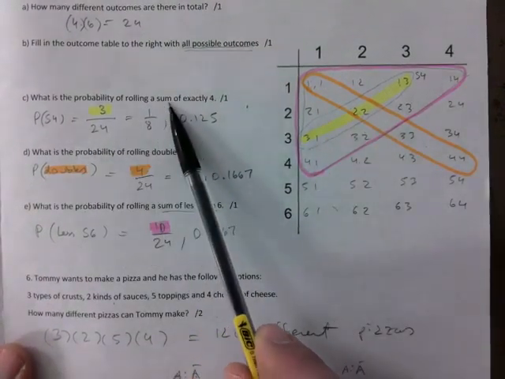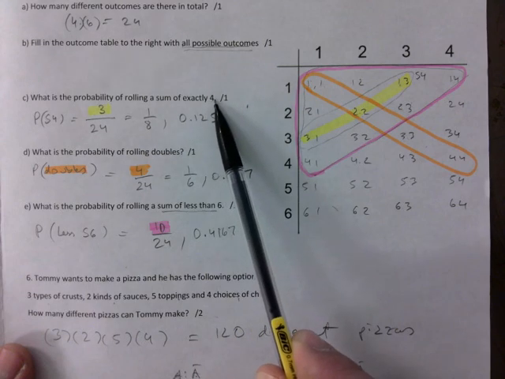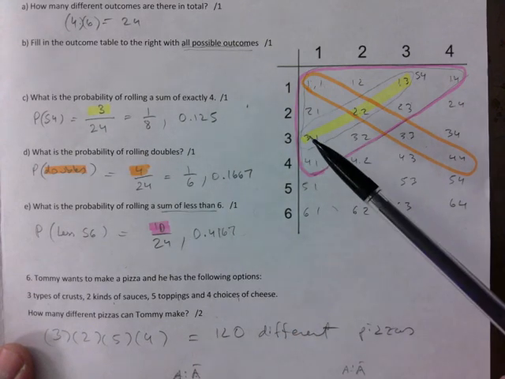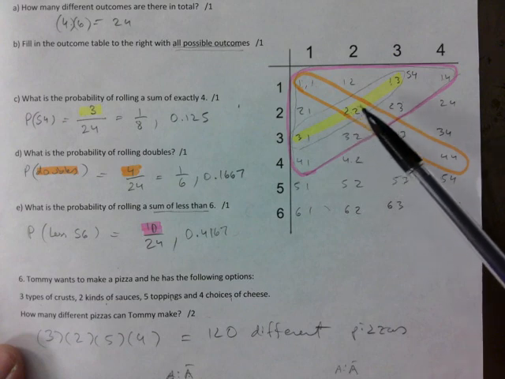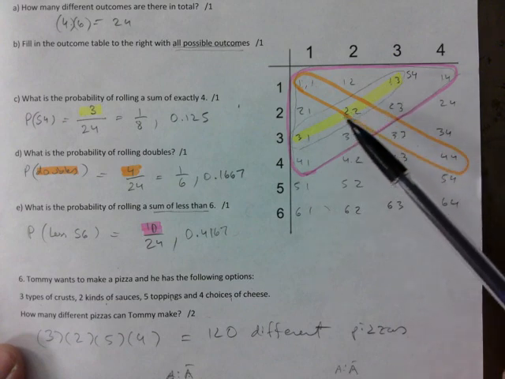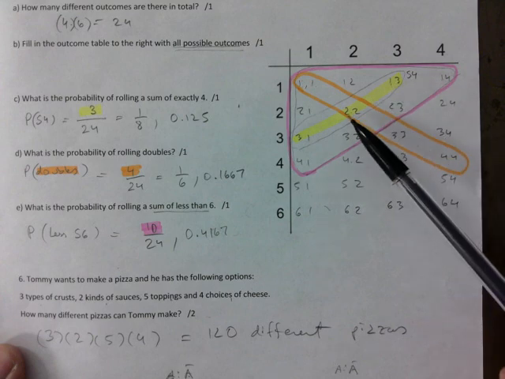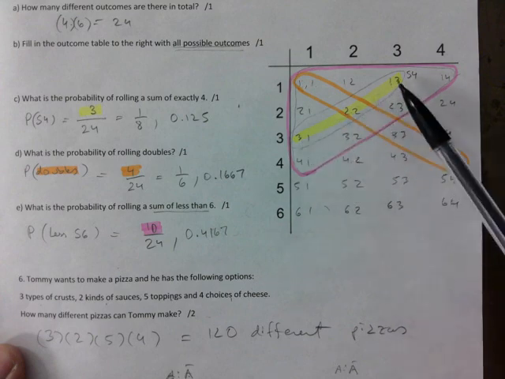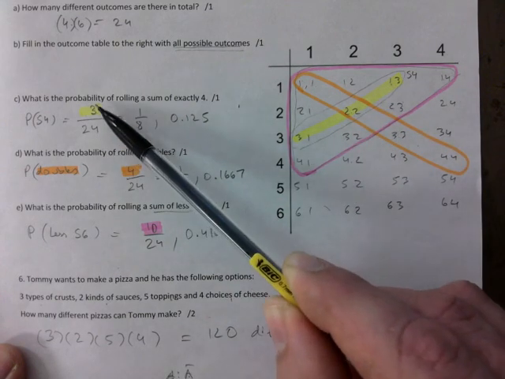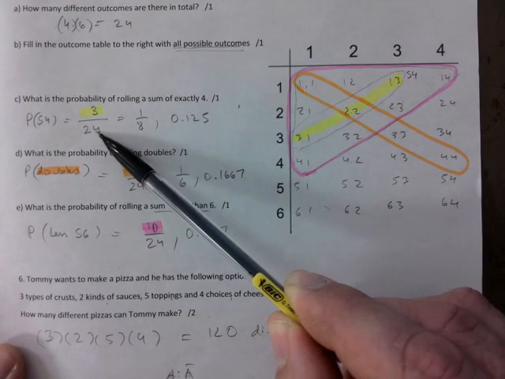Probability of rolling a sum of exactly 4. You want exactly 4, and if you remember, diagonal is where it's at. These combinations here give you a sum of exactly 4. You get 4, 4, 4. So there are 3 outcomes. 3 out of 24 total.